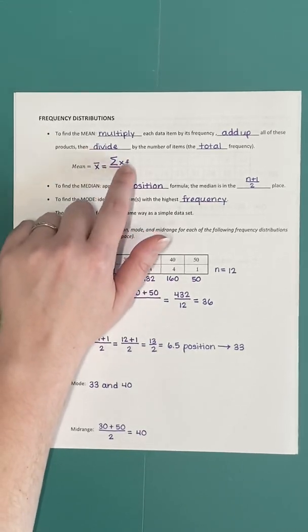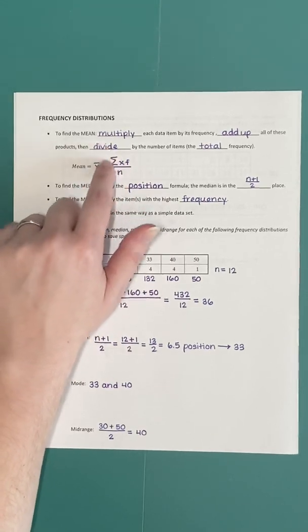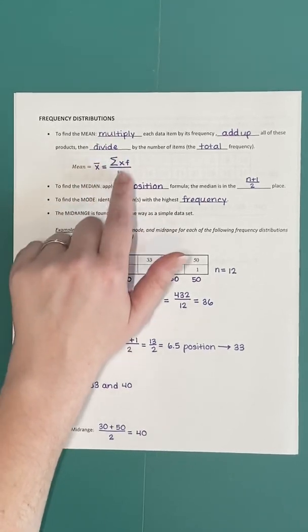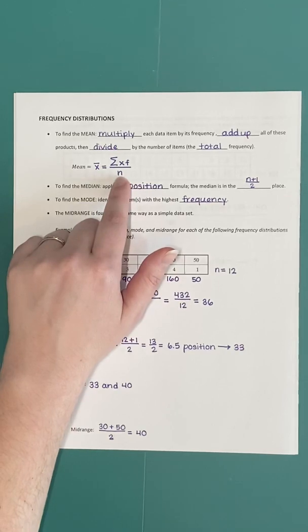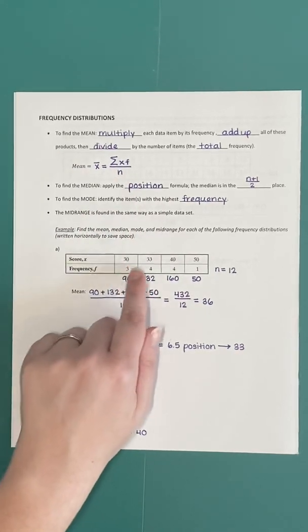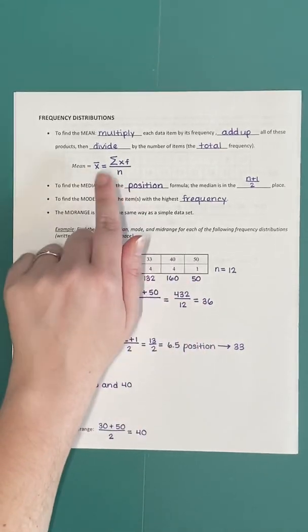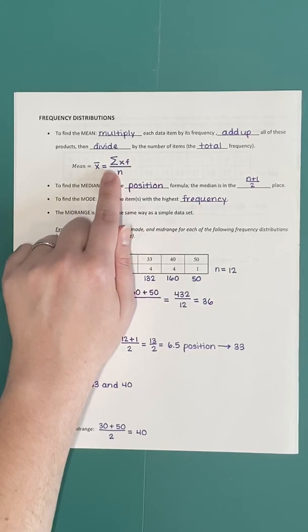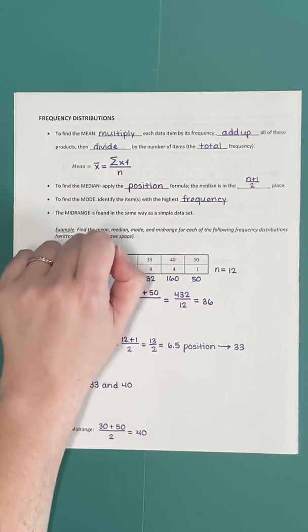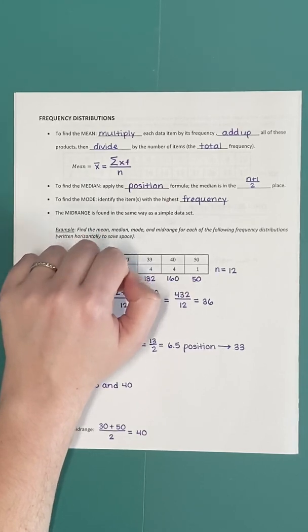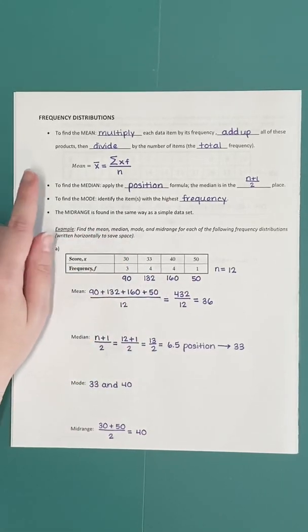So every data element times its frequency, take the sum of all of those, and then divide by the total number of elements in that list that's been organized, which is represented by the sum of those frequencies. That's going to be our mean. So it's the same thing algebraically, we just have to look a little bit more closely at our table to understand how we get the same information to find this measure of central tendency.